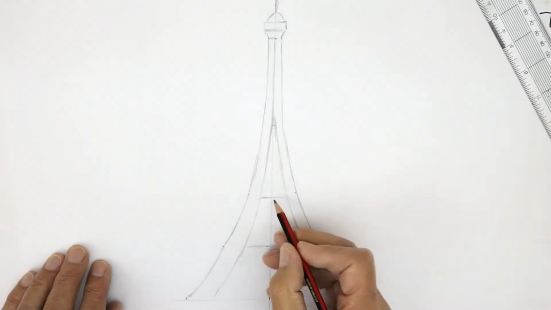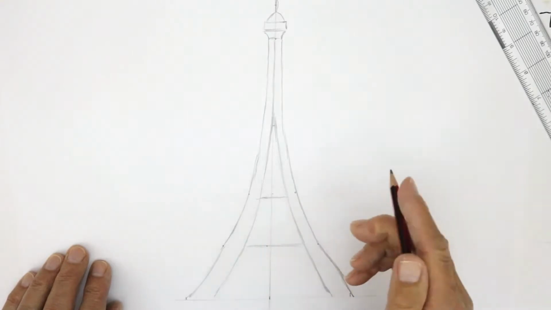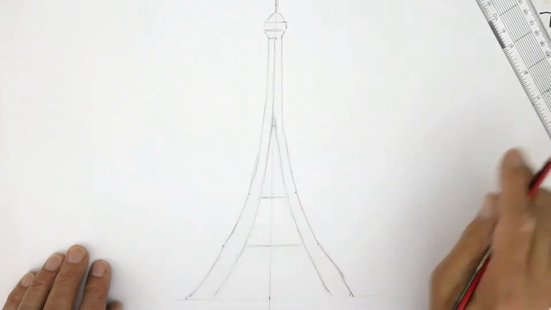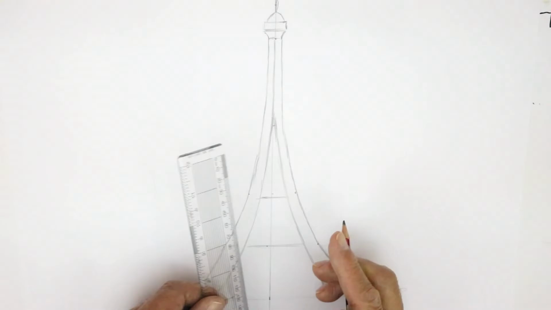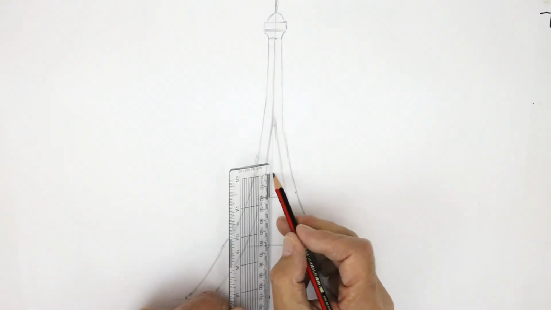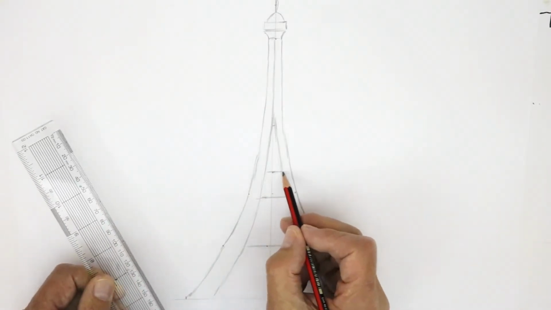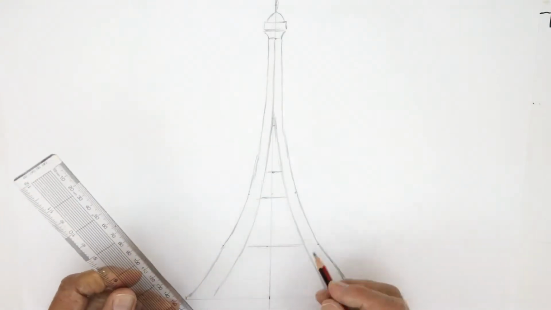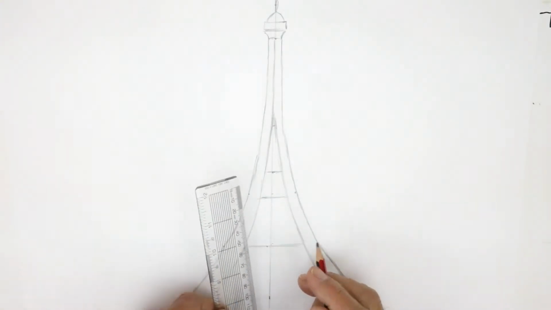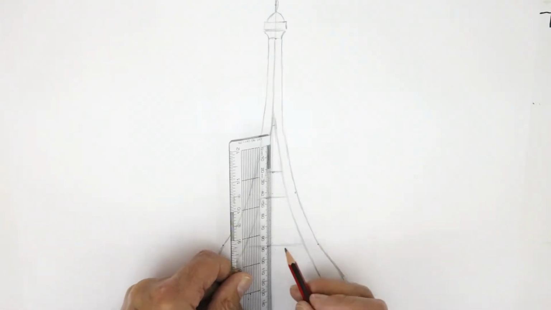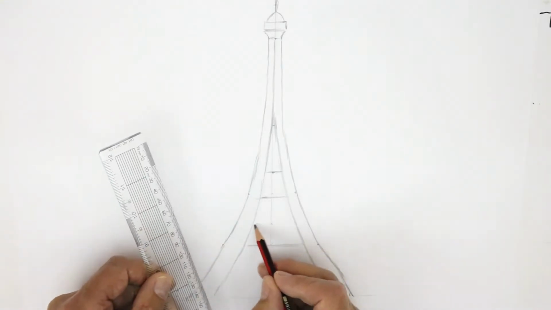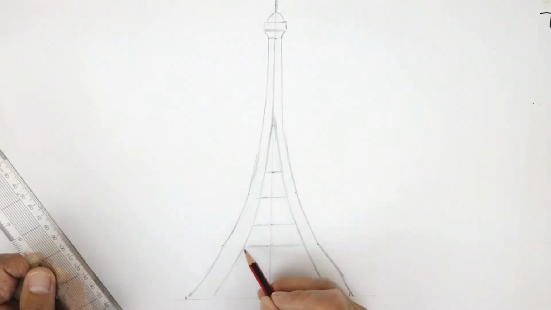So there's your rough shape there, and this second platform area is about 2 centimeters. So there's my 2 centimeters there, okay, and this one here again is 2 centimeters at the bottom. Take that 1, 2 from there. Okay, so there you can see the basic structure.